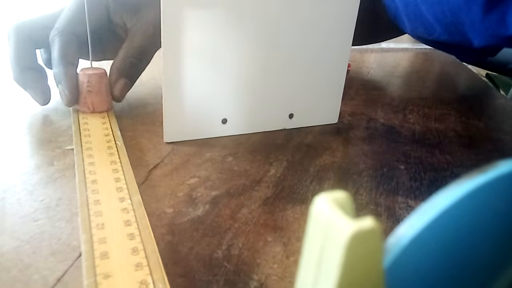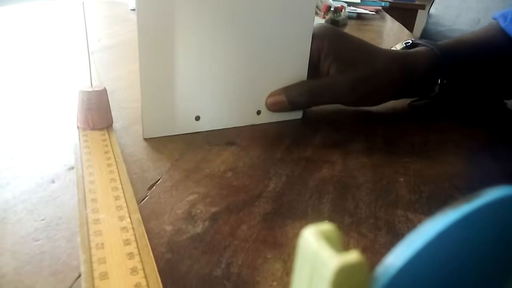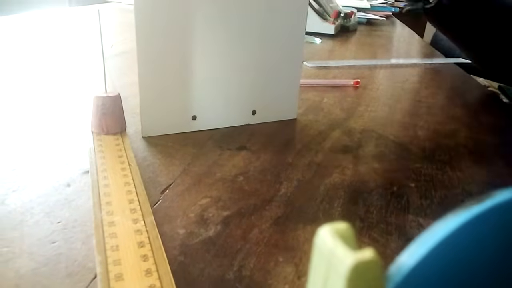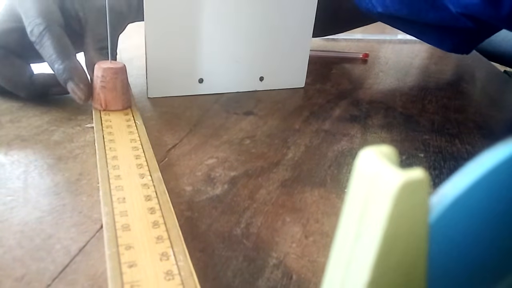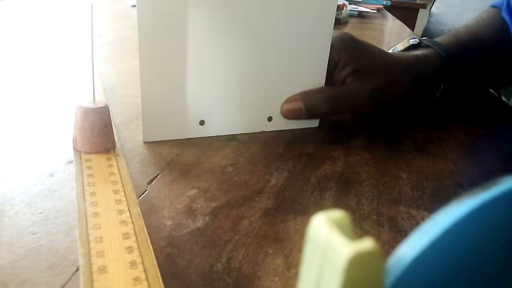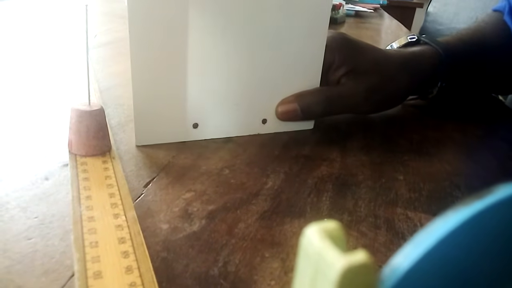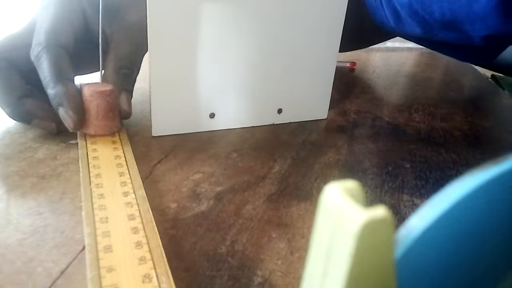Okay, if I put it there, it disappears. So it means I have to look at it below 24. If I do that, it appears. It appears. There. So it's roughly there.